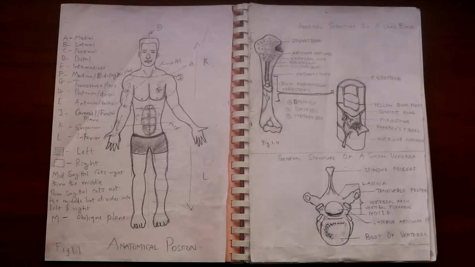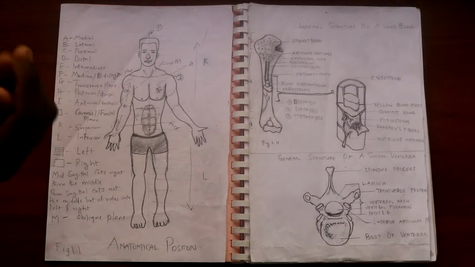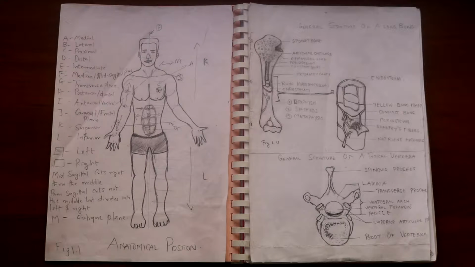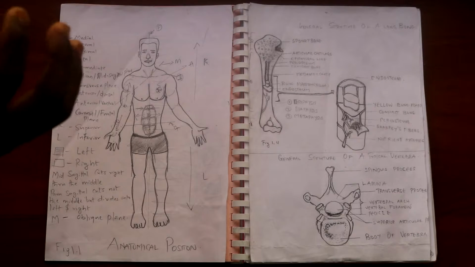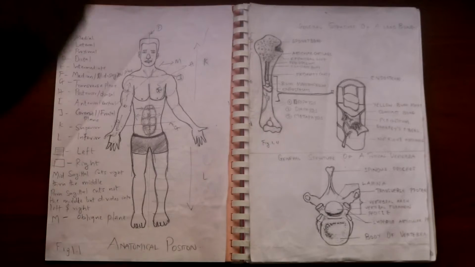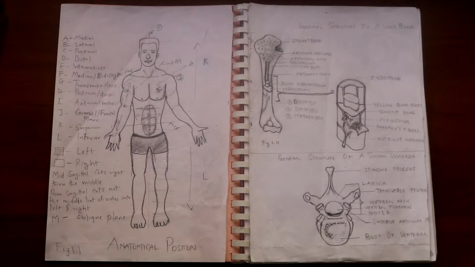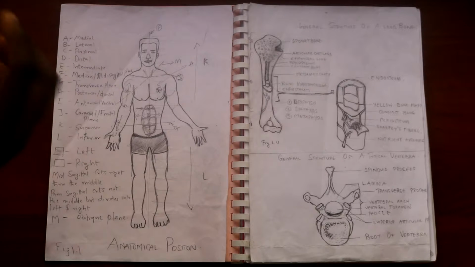The bone is referred to as the basic unit of the skeleton, and we know that this organ gives the body its shape. It helps the body to move. It protects various important organs, like the heart and the lungs, from damage.